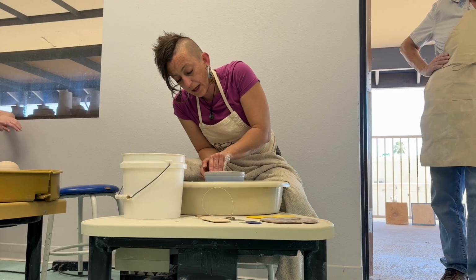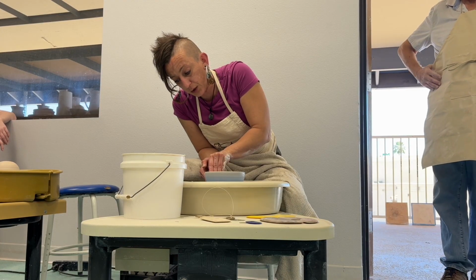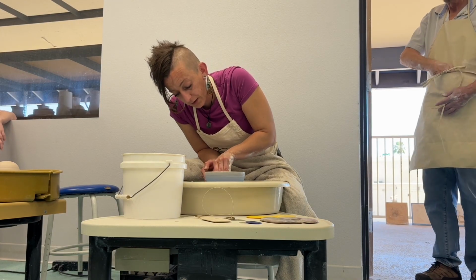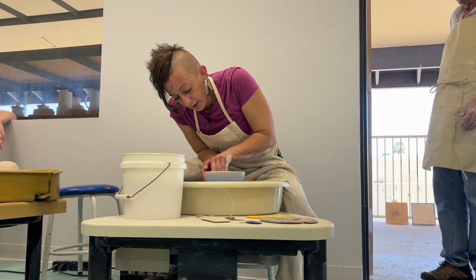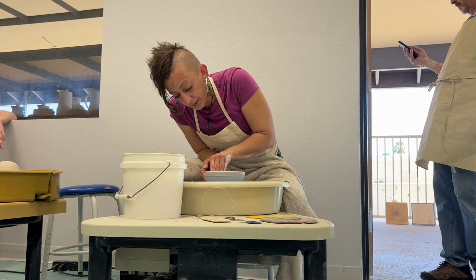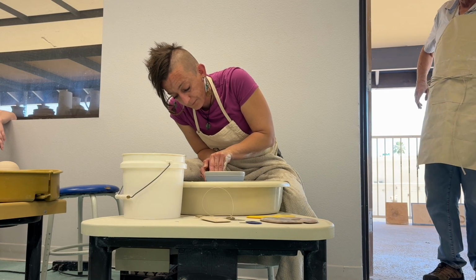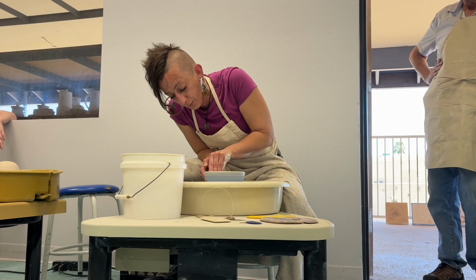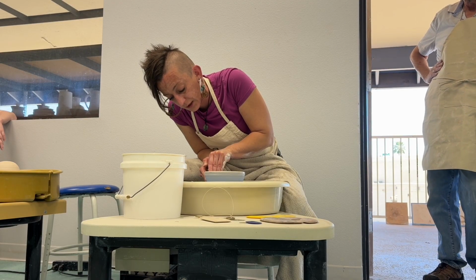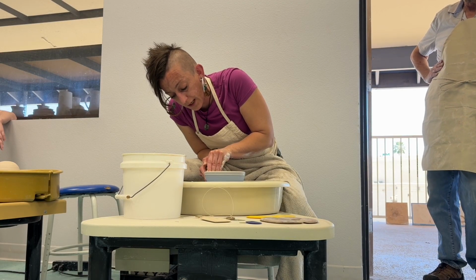And just like bringing up your walls, which is what you're doing, it just is a little bit different. My dominant hand on the outside is just holding tension to support that clay on the outside so I don't push it off center with my left on the inside. I'm slowly sliding my left up to that rim.